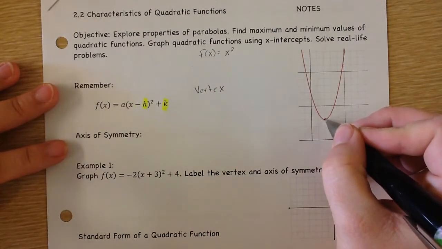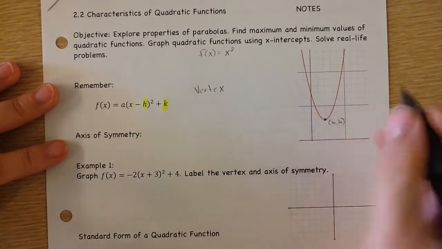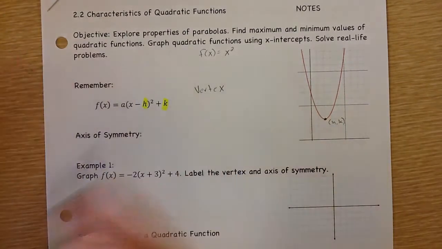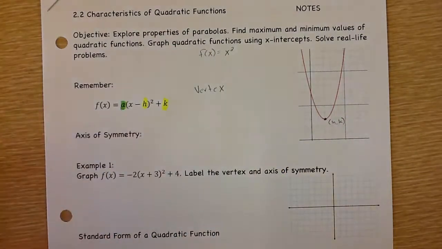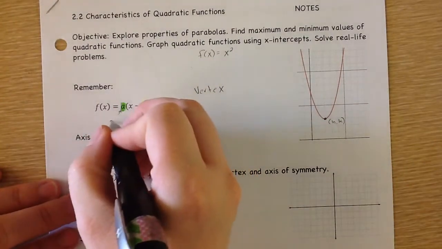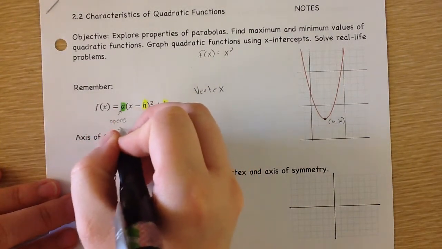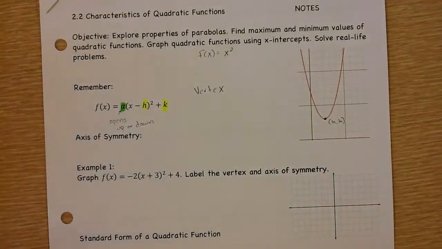So this ordered pair right here, this vertex on our graph, would be at (h, k) if we were in this form. This a out front, again remember, determines whether this thing opens up or down. That a determines whether it opens up or down.